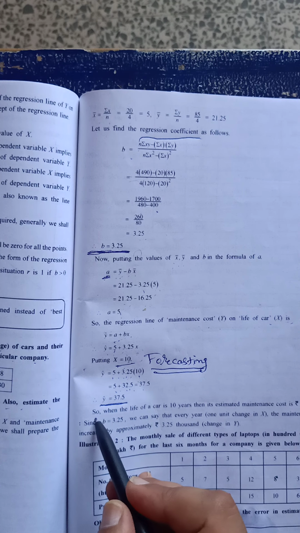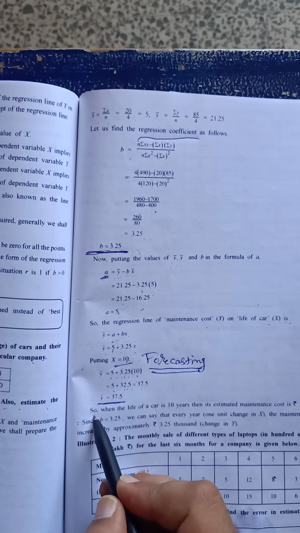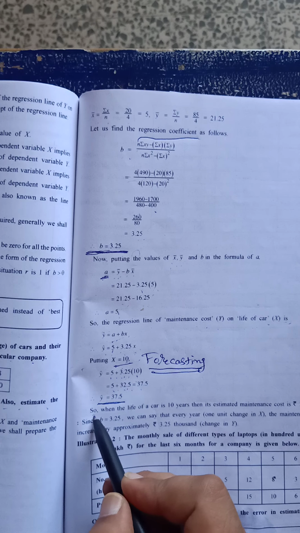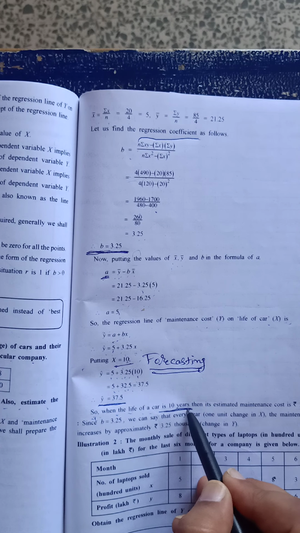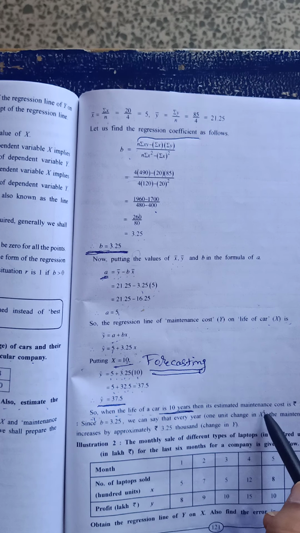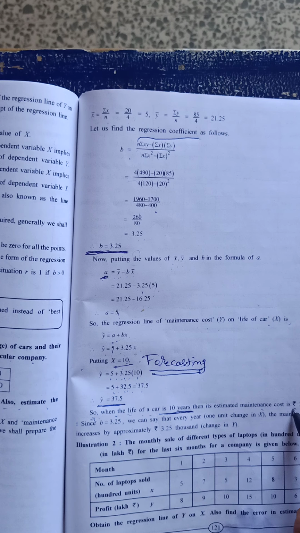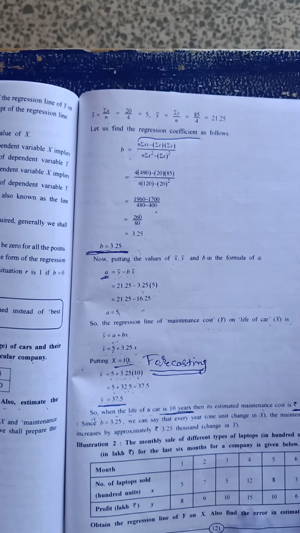At last, in the answer, because we want to get full marks, we have to write one sentence. When the life of a car is 10 years, then its estimated maintenance cost is rupees 37.5 thousand. Why 1000, sir? Because in the question, y in brackets was provided in 1000 rupees.